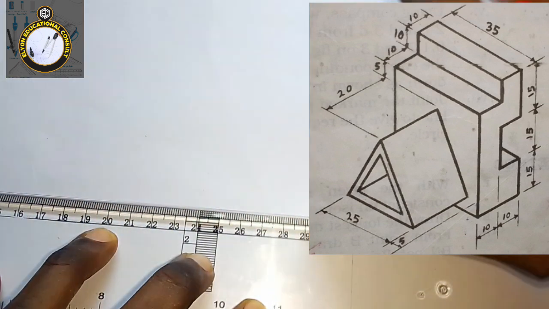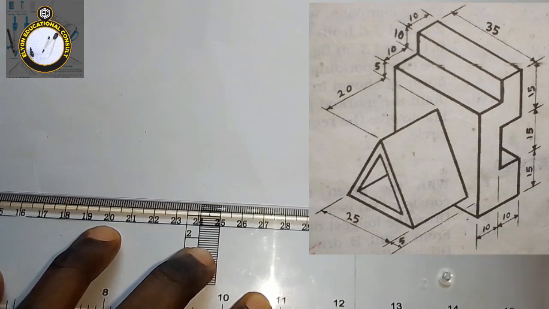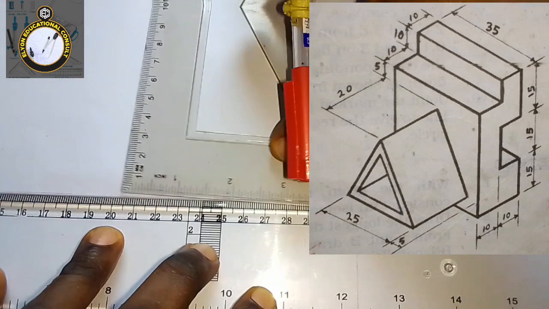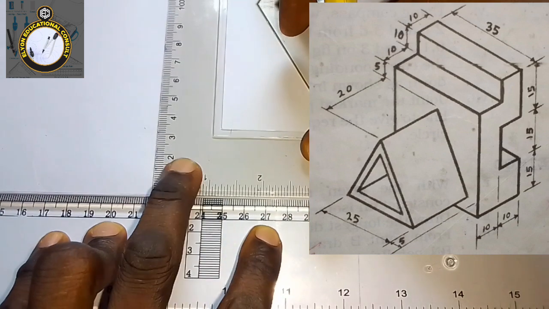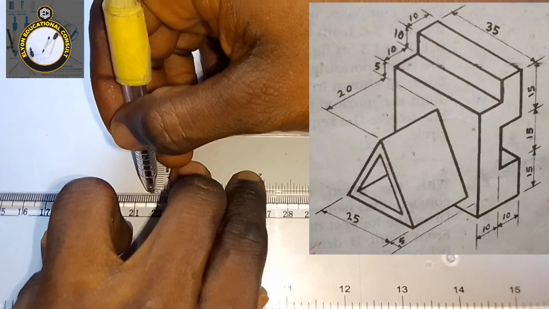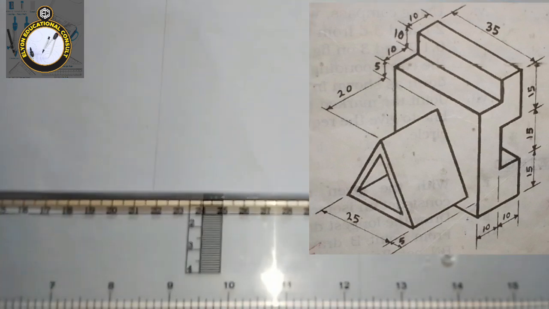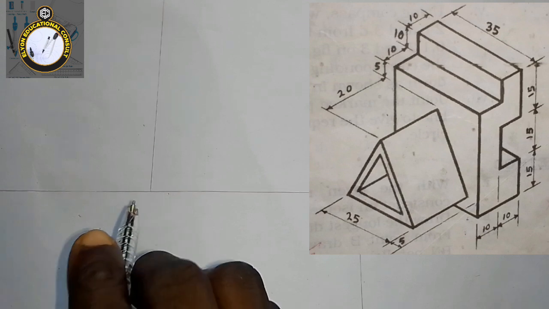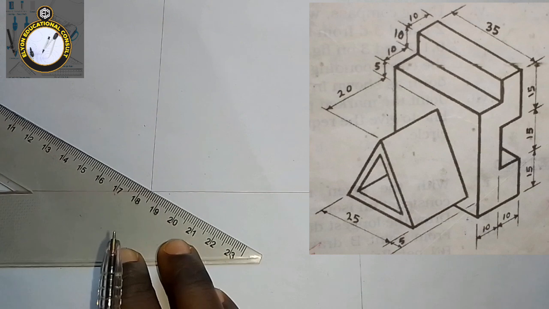I will draw the isometric axis. So I'll draw a straight line that way, then draw a perpendicular line to it this way, like that. At this point here, I'll project at 30 degrees.